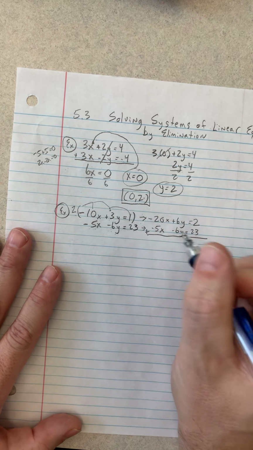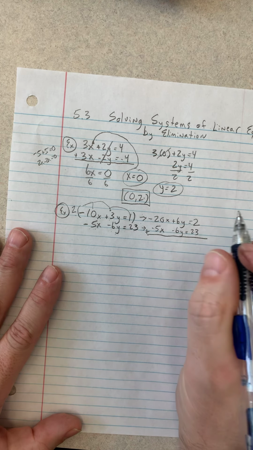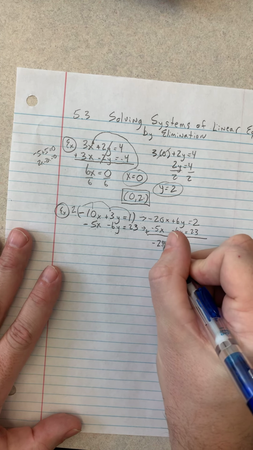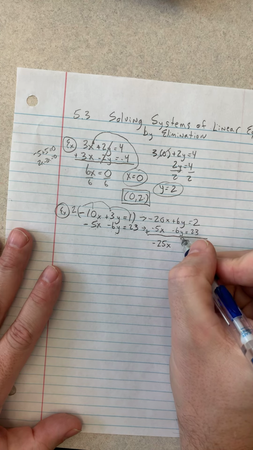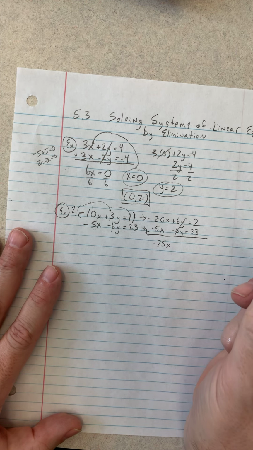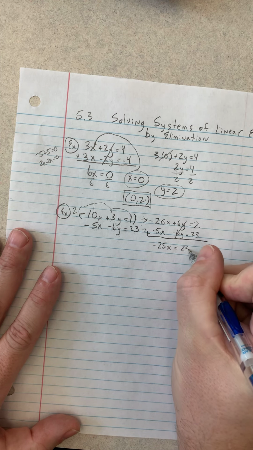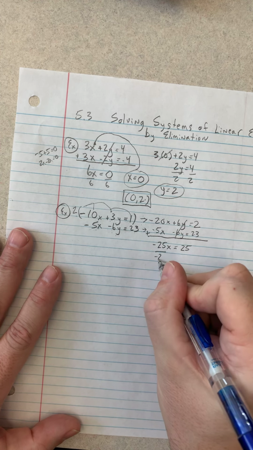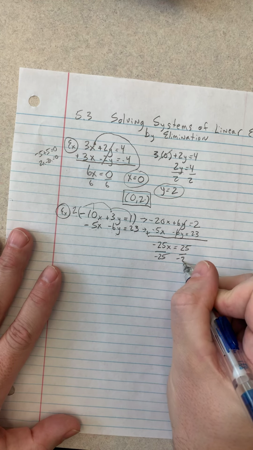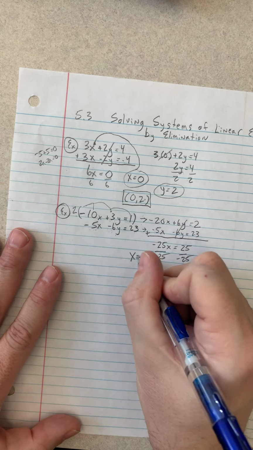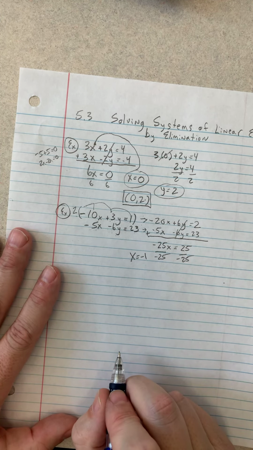Now I can add down. Negative 20x subtract 5x, negative 25x. 6y minus 6y eliminates. That's what I want. 2 plus 23, 25. I would divide by negative 25. X then would equal a negative 1.